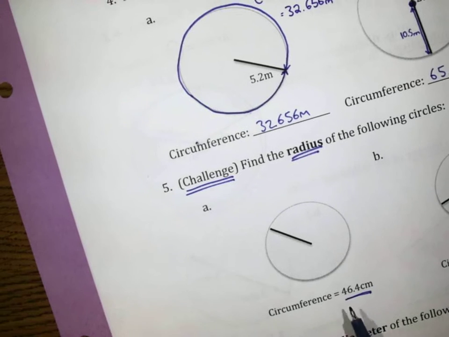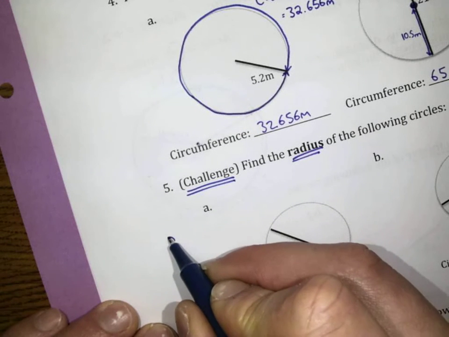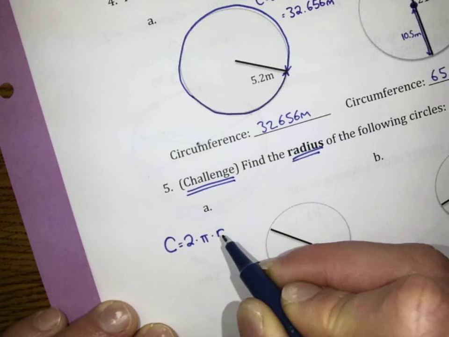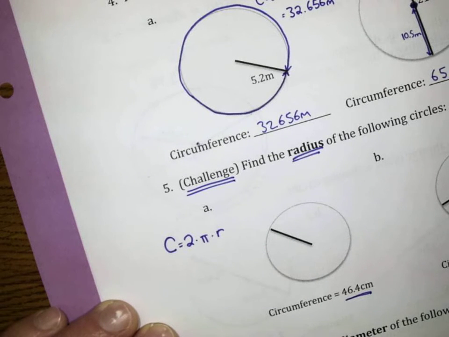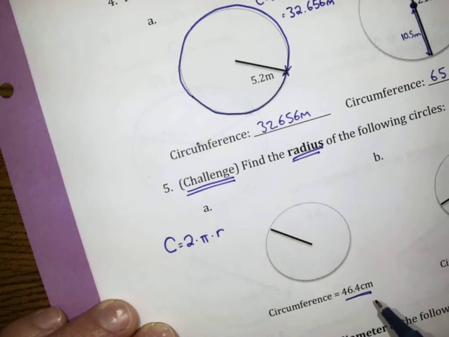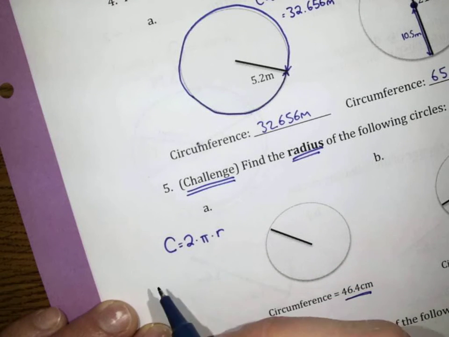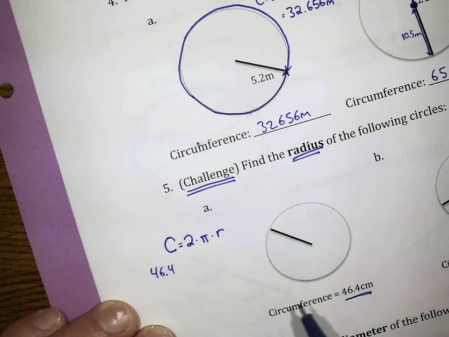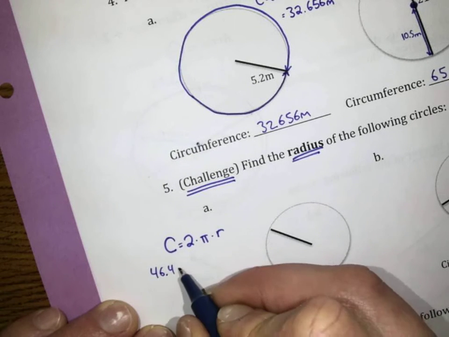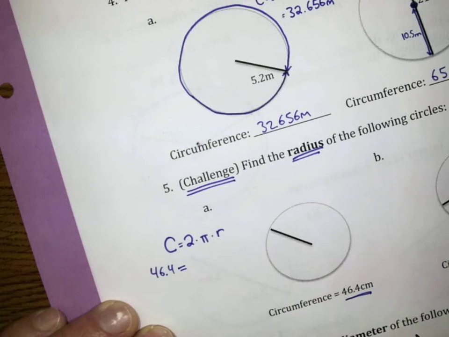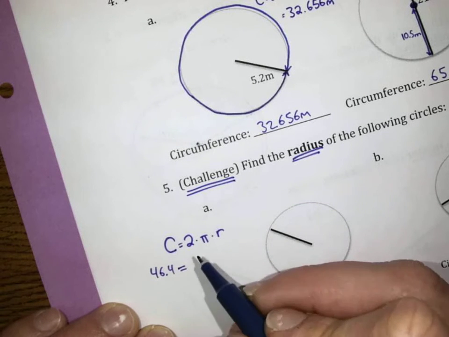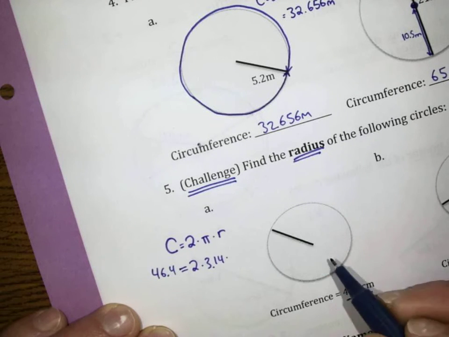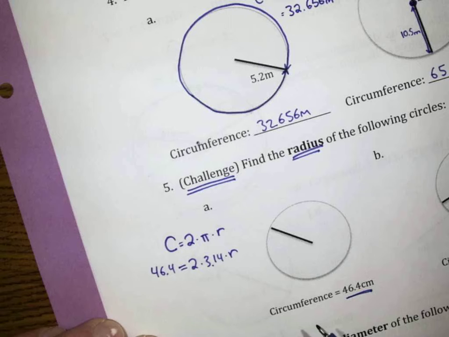Well, I'm going to use the equation that the circumference is equal to 2 times pi times the radius, which we used earlier. And just as before, I'm going to punch in everything I know. It just happens that what I know is going to be punched in on both sides of the equation. So I know the circumference is 46.4, so I'm going to replace circumference with 46.4 centimeters. Actually, maybe I won't put the units in just to not get confused. I'll say equals. I'm going to add the units in afterwards. And 2 times, instead of pi, I'll write 3.14 times the radius. The radius is our unknown.